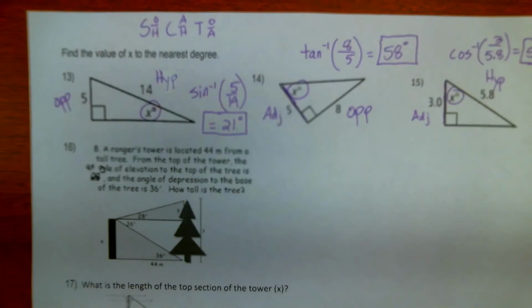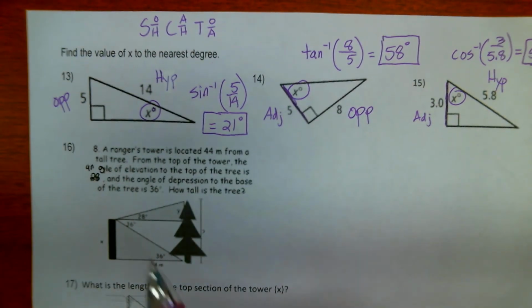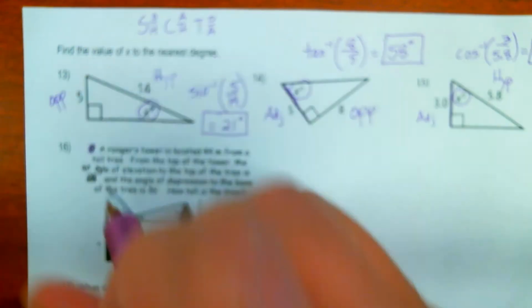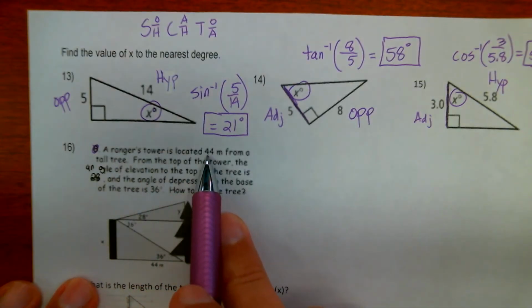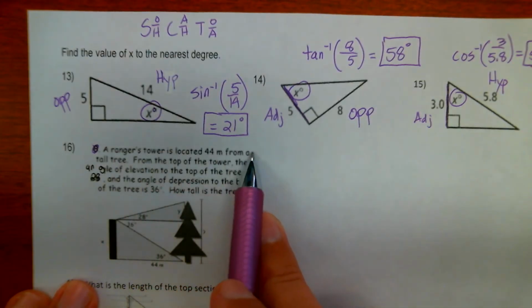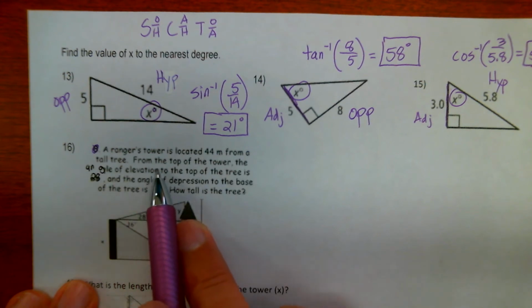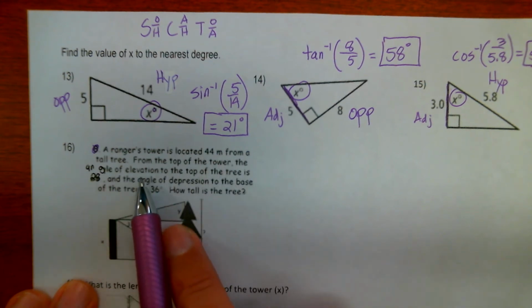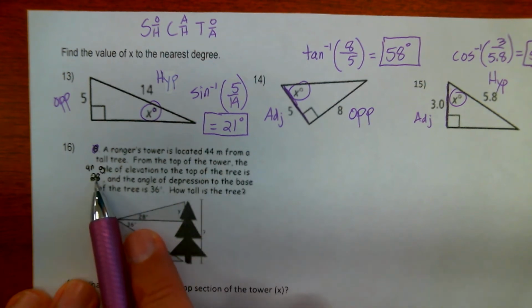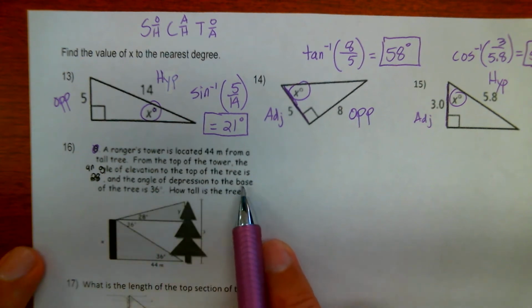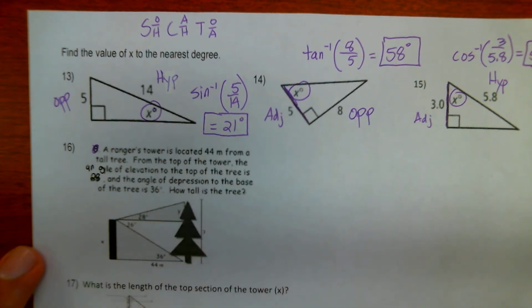Number 28. Okay, so I like this problem here. It says a ranger's tower is located 44 meters from a tall tree. From the top of the tower, the angle of elevation to the top of the tree is 28 degrees, and the angle of depression to the base of the tree is 36 degrees. How tall is the tree?